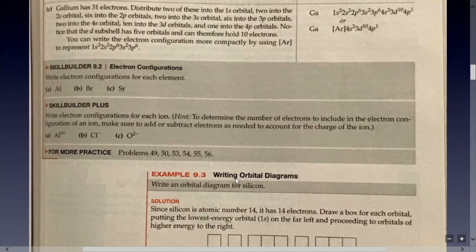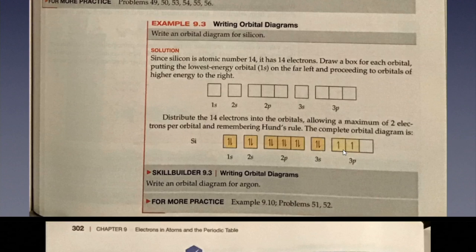But if I wanted you to draw a noble gas one, you would find the noble gas, put it in brackets, and it would just basically re-represent all of this, and then add the remaining electrons that exist past the noble gas. I can't say they're all valence because you could still have subshells after that, but okay.